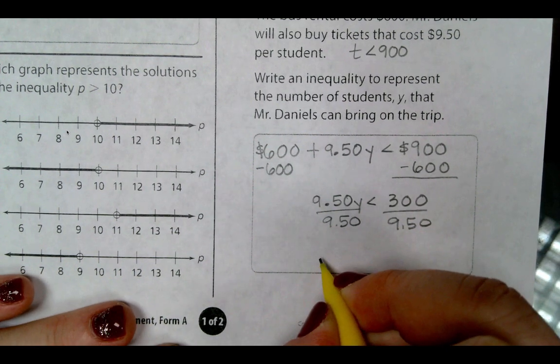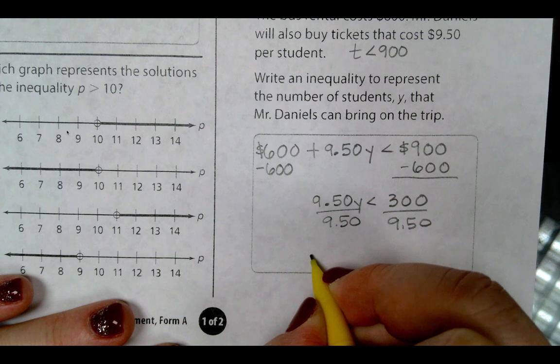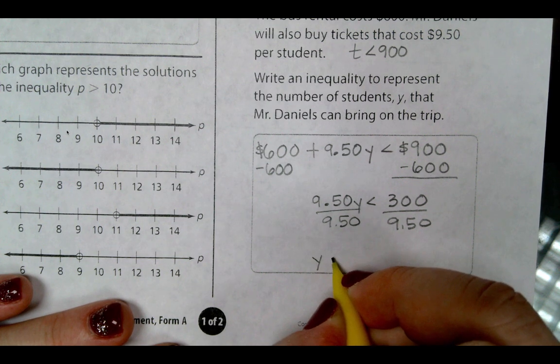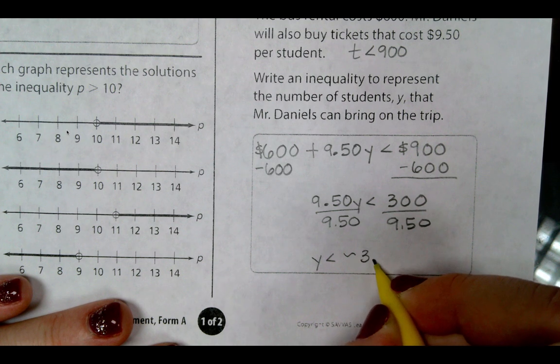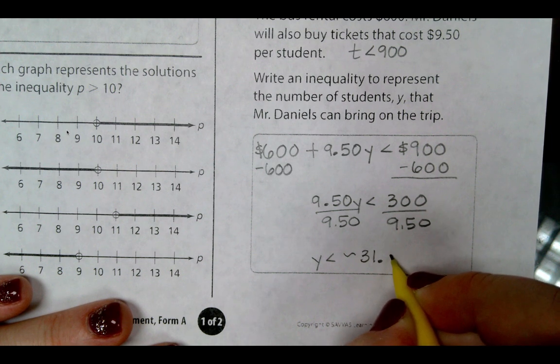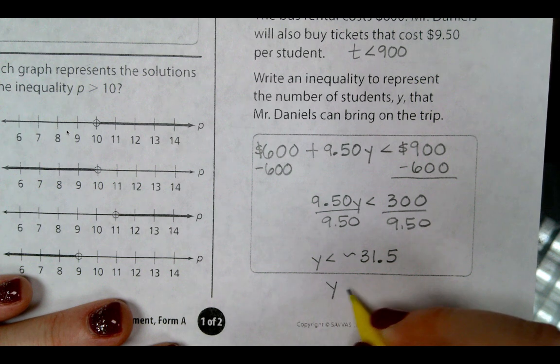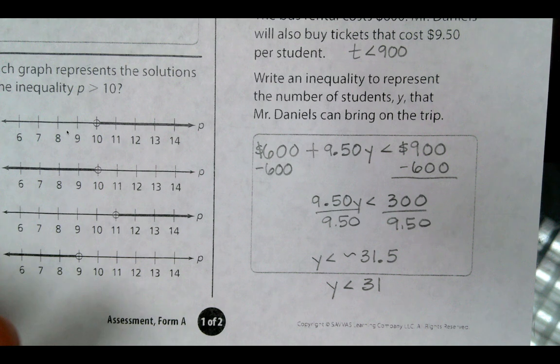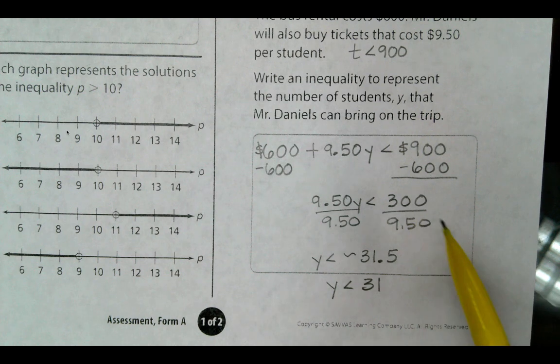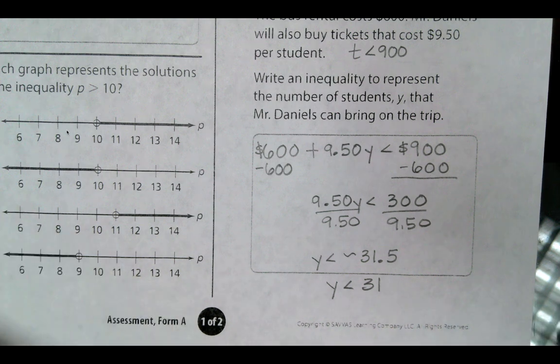So I'm going to say y is less than approximately 31.5. However, y needs to be less than 31. That is why I put approximately, to show you guys, especially people that are home like Avery, that we have to round down. Because our literal answer goes on forever. So you will see a problem like that, but that will be multiple choice.